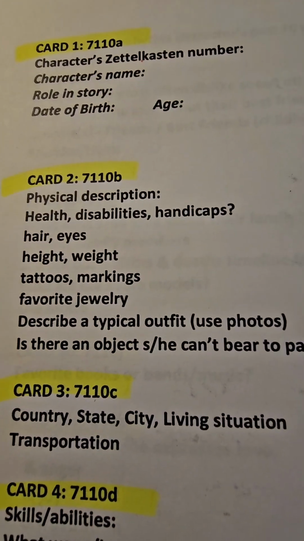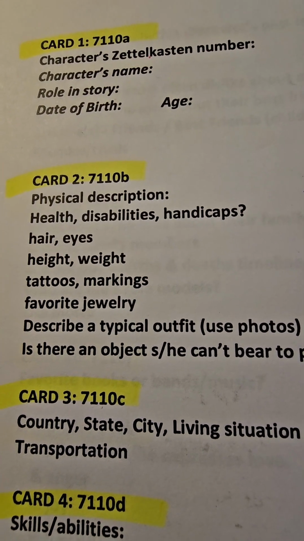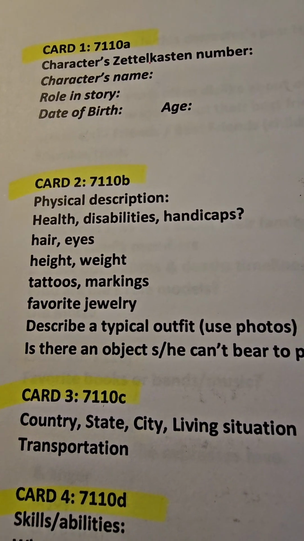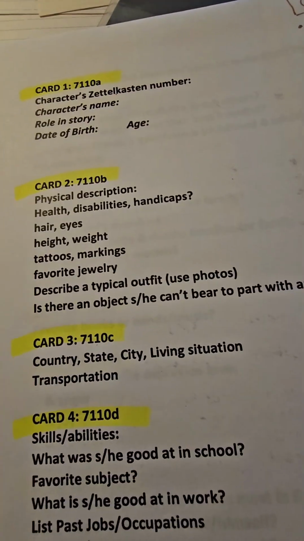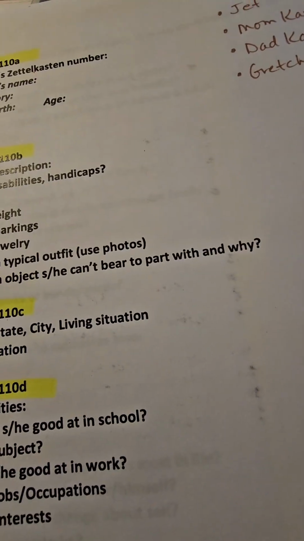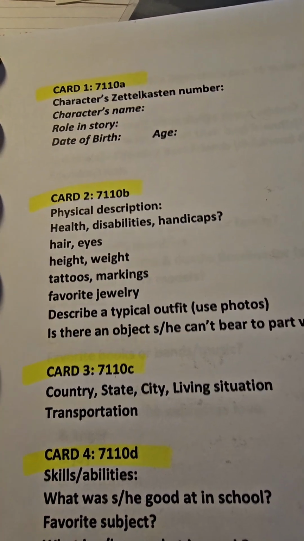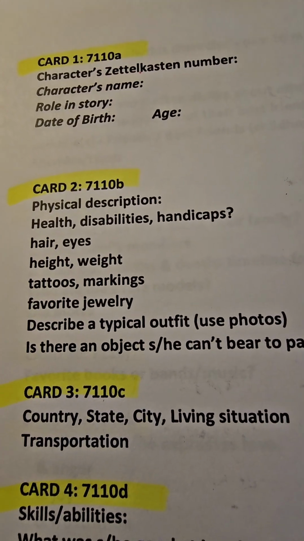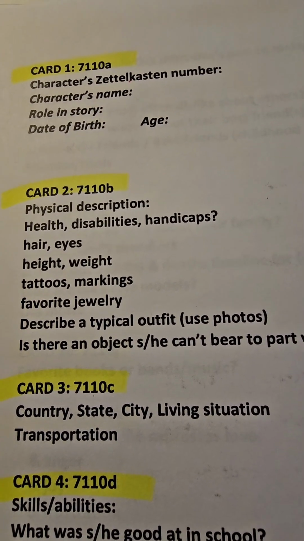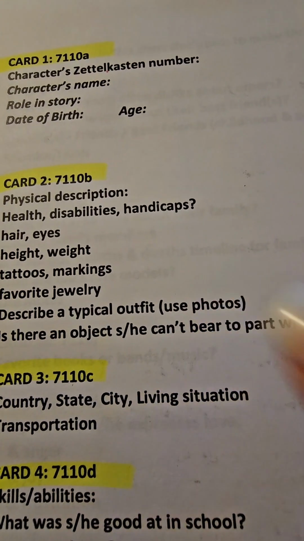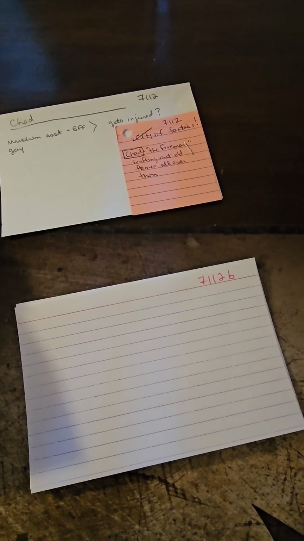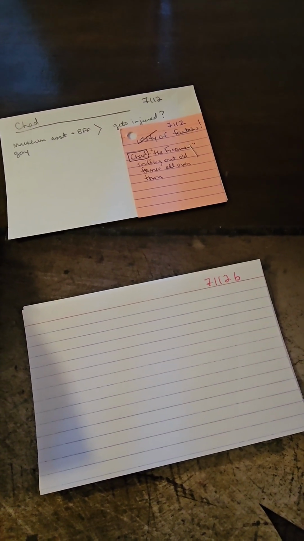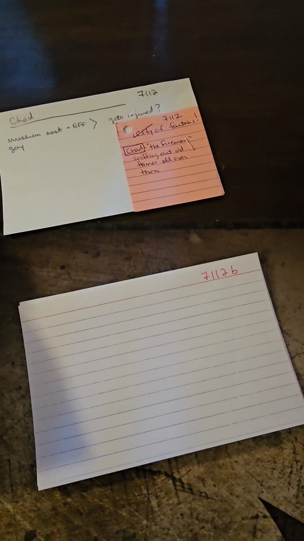The B card is physical description, health, disabilities, handicaps, hair and eyes, height and weight, tattoos, markings, favorite jewelry, typical outfit. Is there an object he can't bear to part with and why? So I need to do some brainstorming and thinking about this. Notice it says to use photos. Pinterest is a great place to do that. Or sometimes even on Instagram, you can do screen captures or good old-fashioned magazines. I love to rip pages out of books.